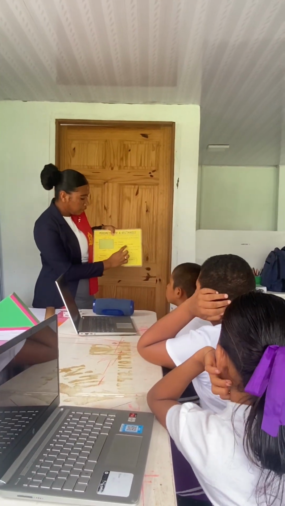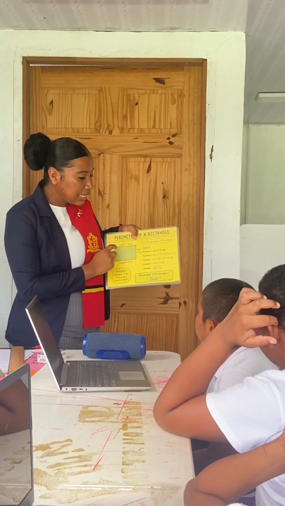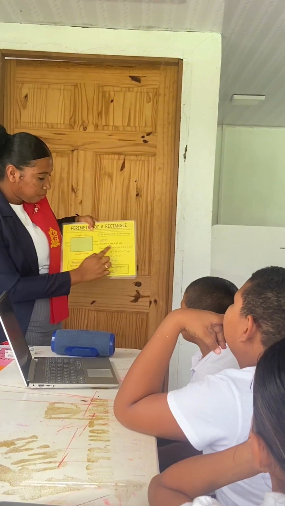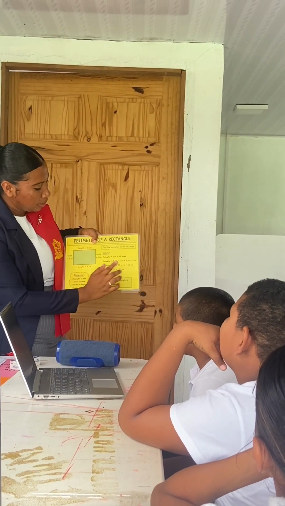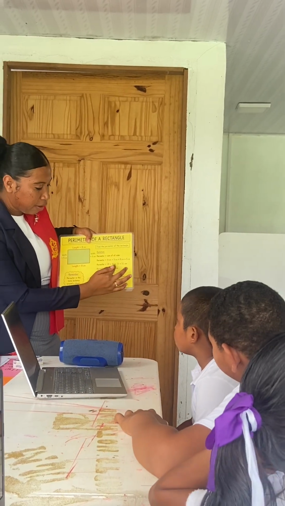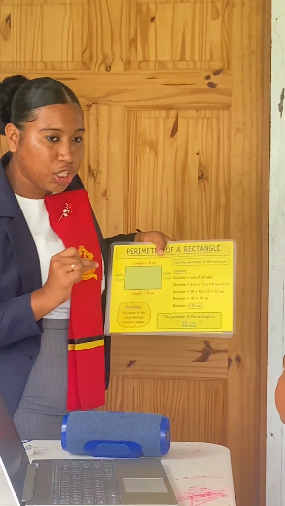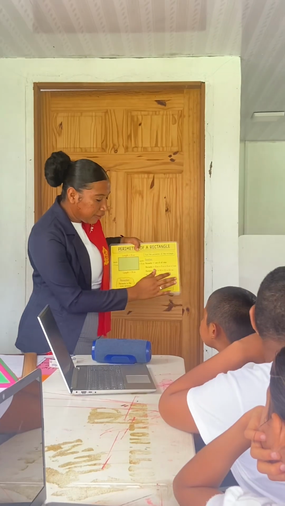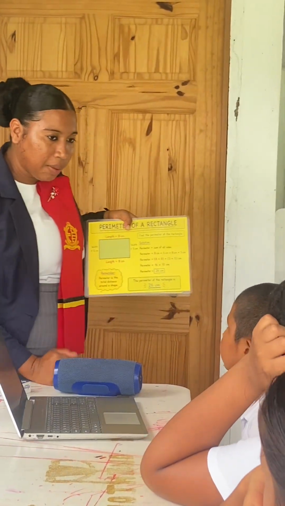Good. The perimeter equals the sum of all the sides. All the sides. Great job. The perimeter equals, we add it all now: 8 plus 5 plus 8 plus 5. We normally group them. We put the 8s together and we put the 5s together. Right? 8 plus 8 is how much? Quickly? 16. Great job. 5 plus 5 is how much? 10. Great job. So 16 plus 10 is equal?